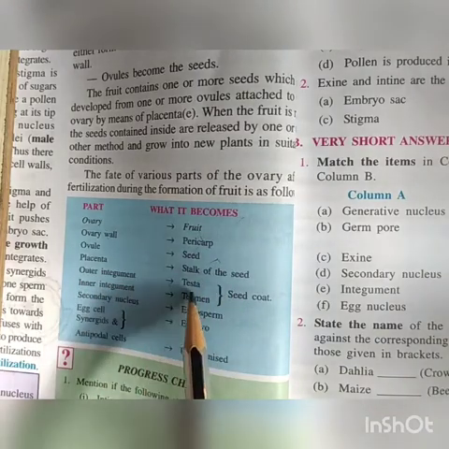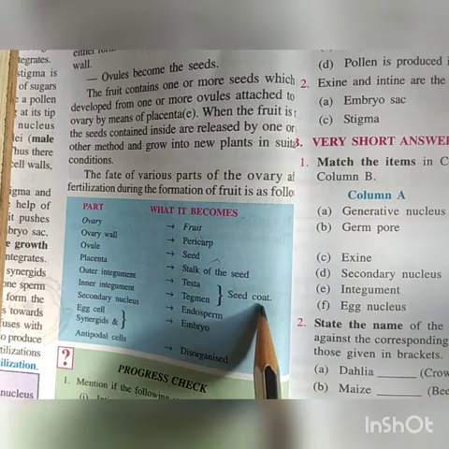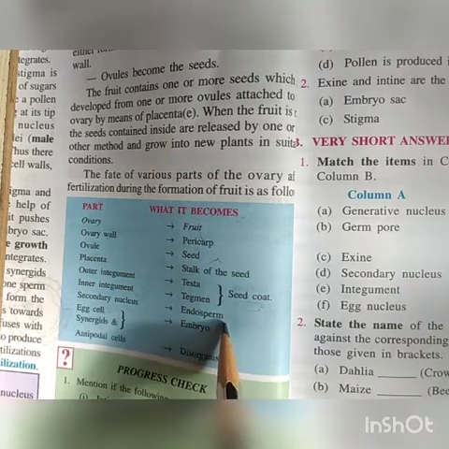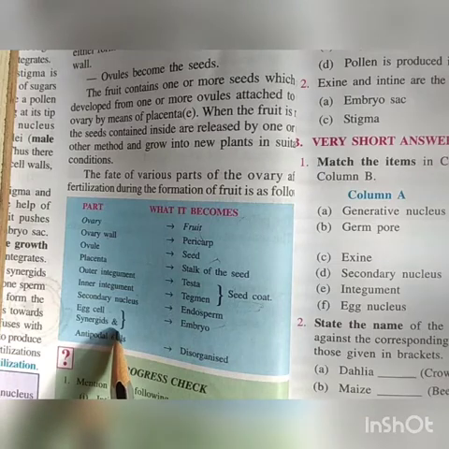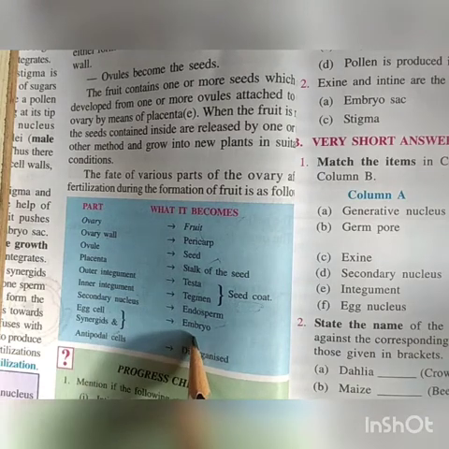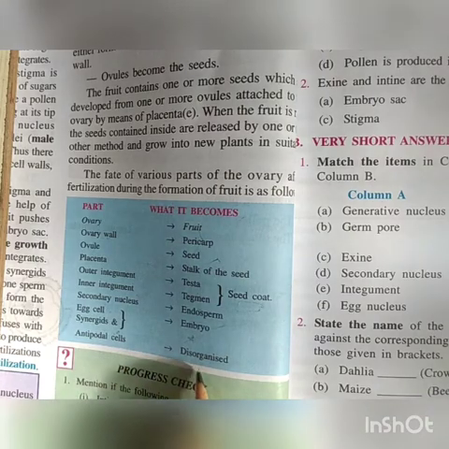The outer integument becomes the testa, and the inner integument becomes the tegmen; both of them together form the seed coat. The secondary nucleus becomes endosperm, the egg cell and the synergid parts in the ovule become the embryo in future, and the antipodal cells become disorganized.